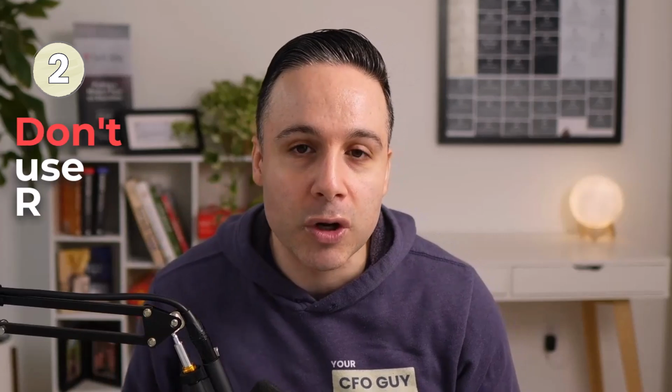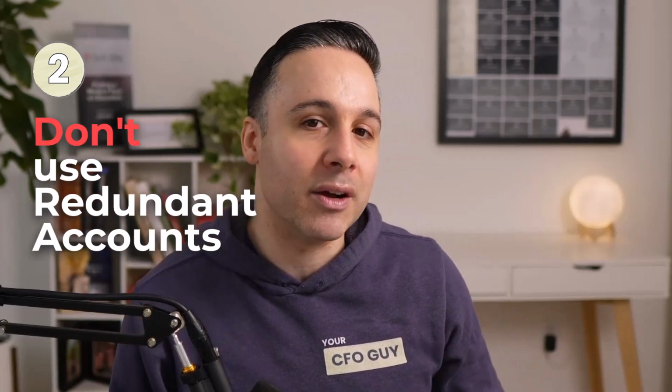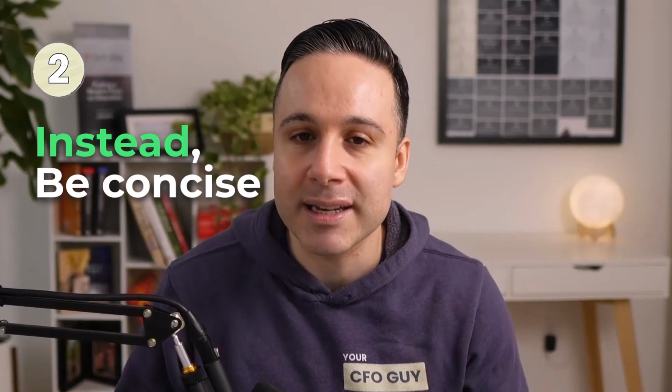And that brings us to the next rule, rule number 2, which is the exact opposite of the first rule. Don't use redundant accounts. Instead, be concise. See, sometimes I see a chart of accounts that's way too descriptive. It'll say travel expense, and then below it, it'll also say train expense. And then below that, it'll say car expense. And then below that, taxi. And then below that, rollerblades.